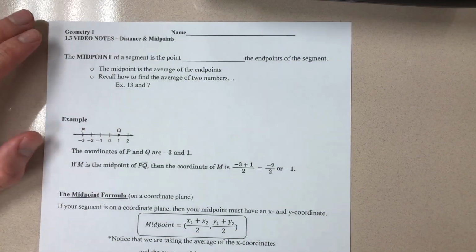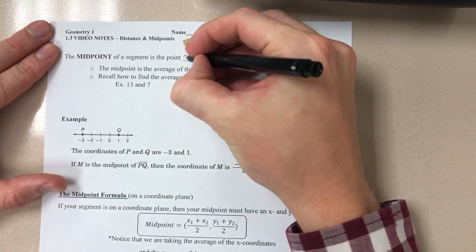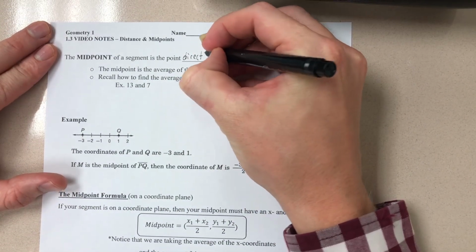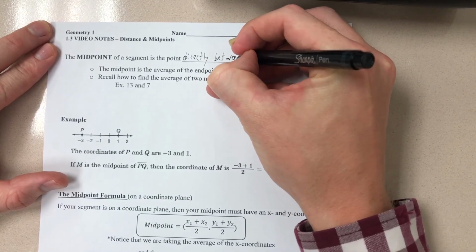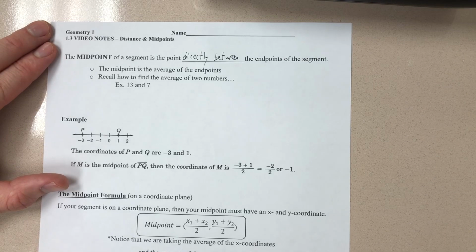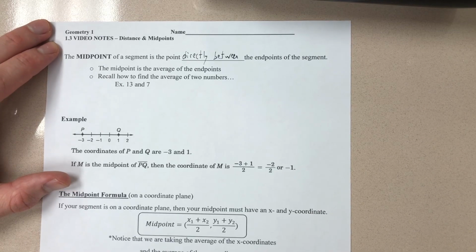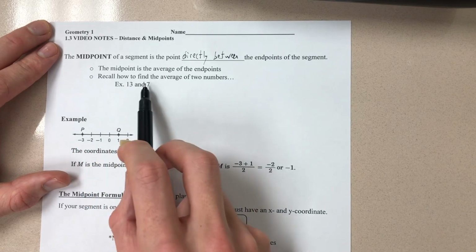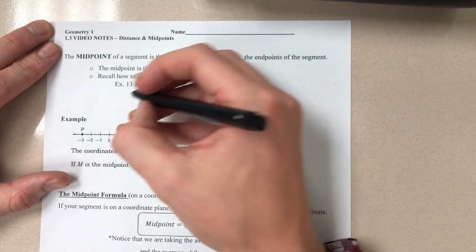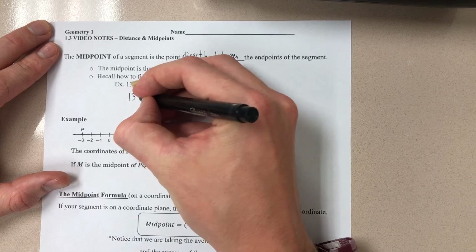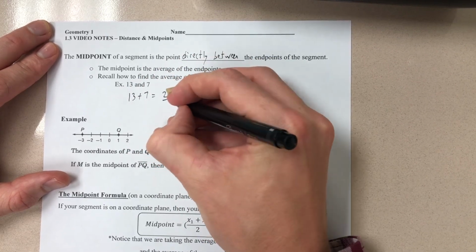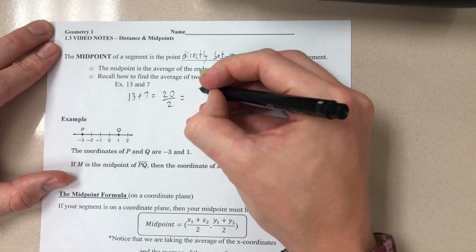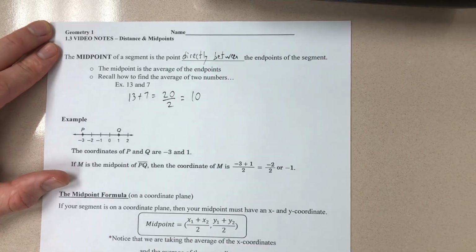The midpoint of a segment is the point directly between the endpoints of the segment. The midpoint is the average of the endpoints. Recall how to find the average of two numbers, 13 and 7, for example. We do 13 plus 7, which gives us 20, and we divide that result by 2, which would give us 10.